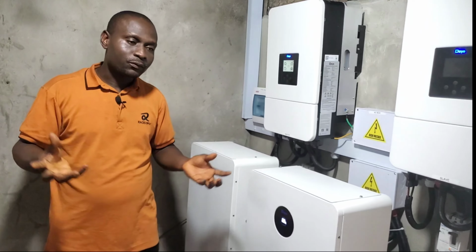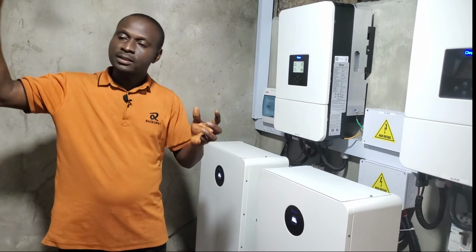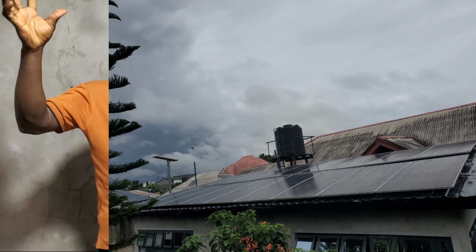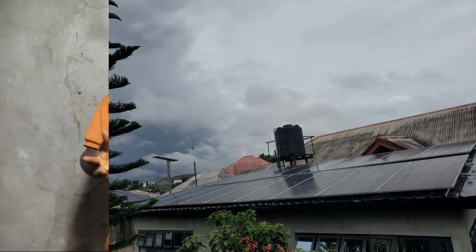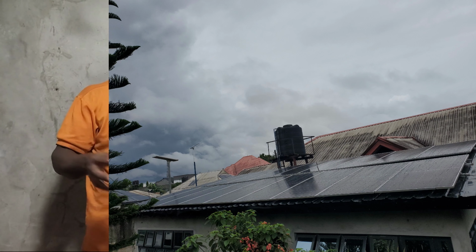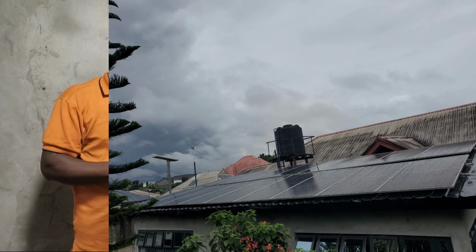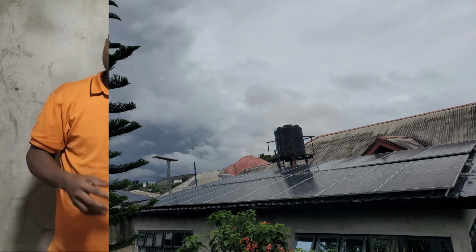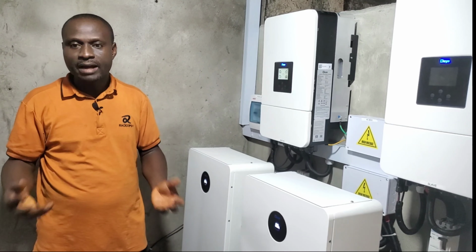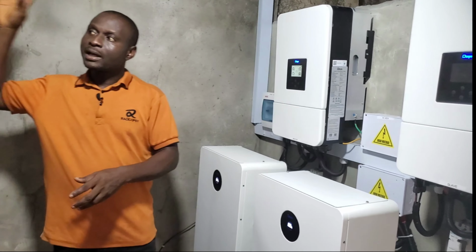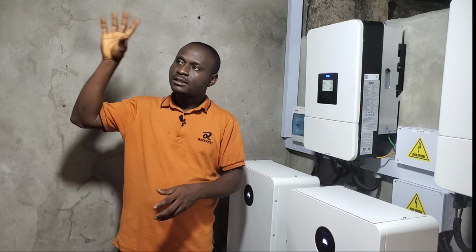This solar panel, if you carry am put for sun like this one, so you dey see for up, you go start to dey collect energy from sun. But this energy wey dem dey collect from sun na DC. That DC mean say direct current. So this solar panels wey you dey see for up, dem dey 18 pieces.